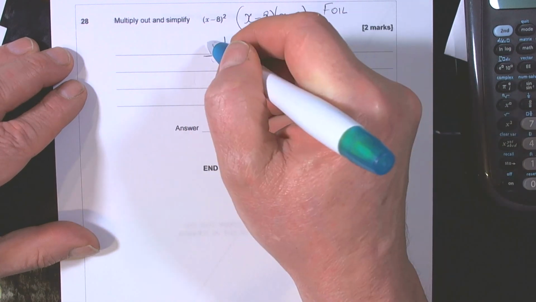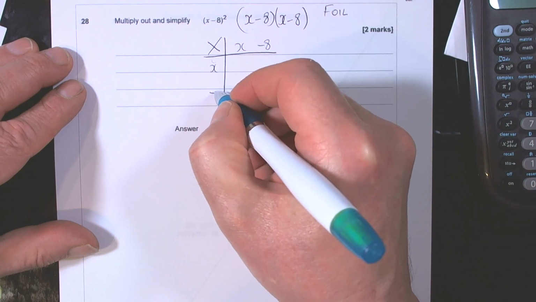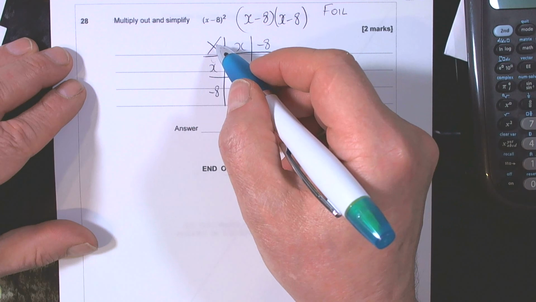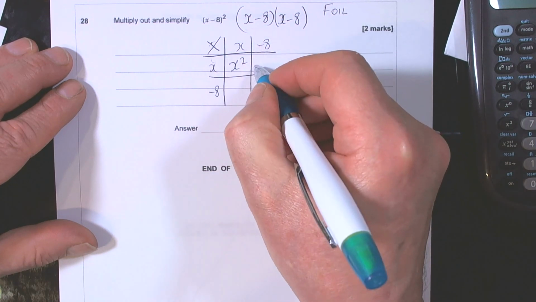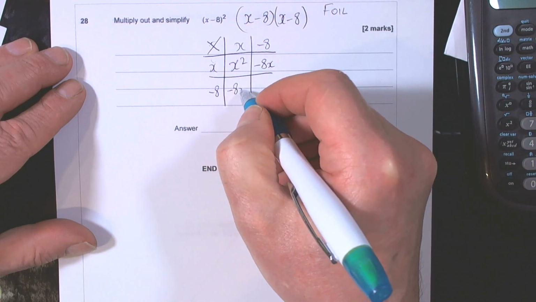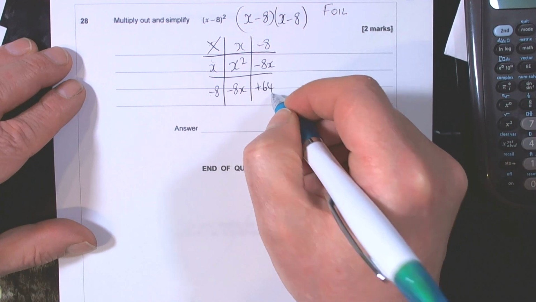Personally, I always recommend the grid because it helps you to do other things, and we're used to the grid in a sense from primary school, doing multiplications. So x times x is x squared, x times negative 8 is negative 8x, x times negative 8 is negative 8x again, and negative 8 times negative 8 is positive 64.